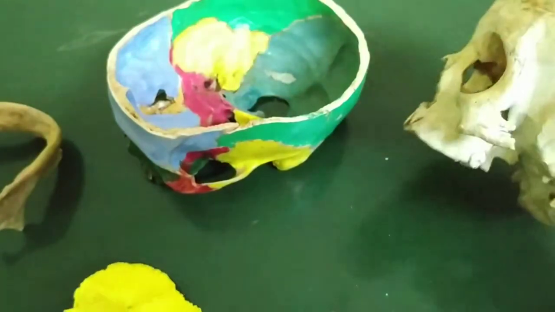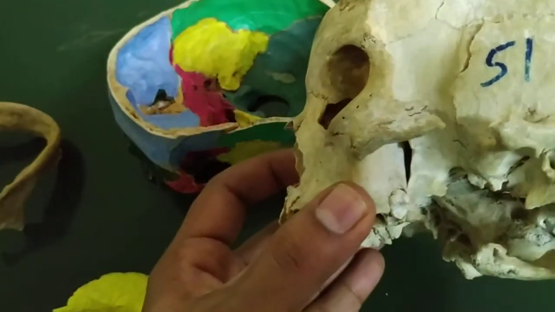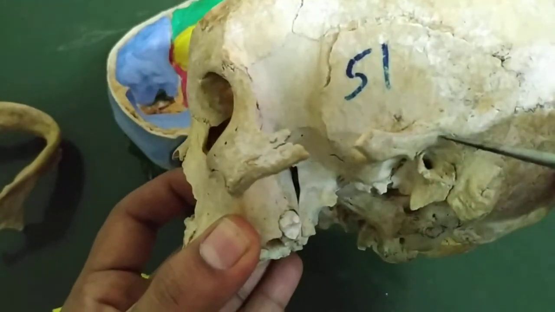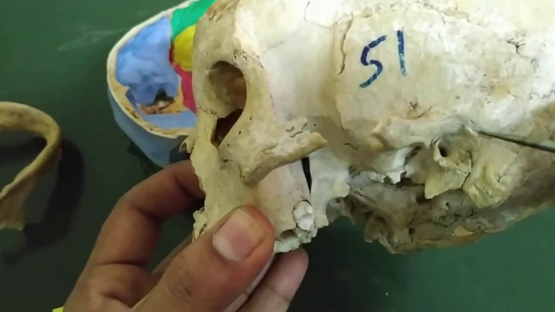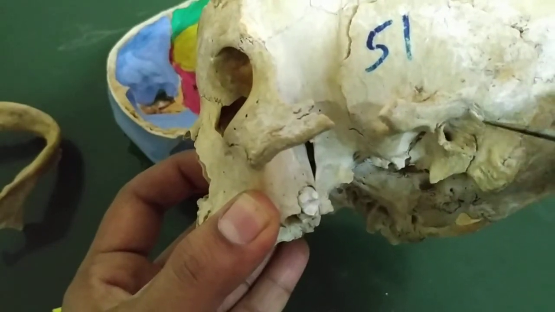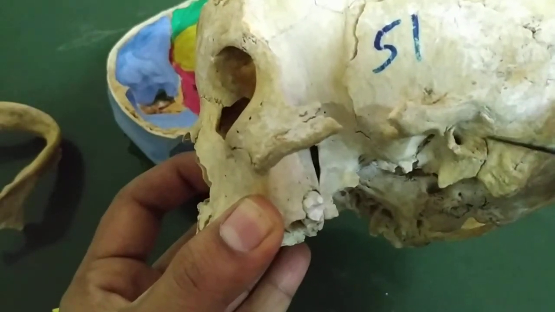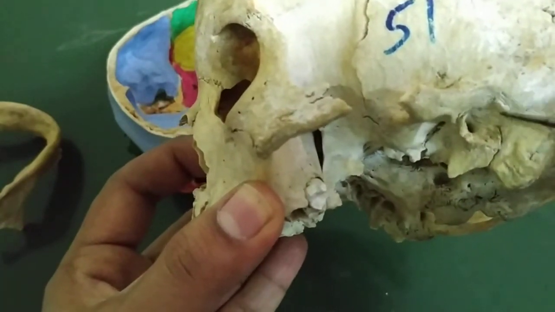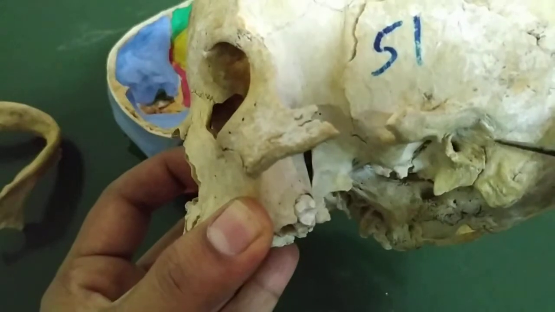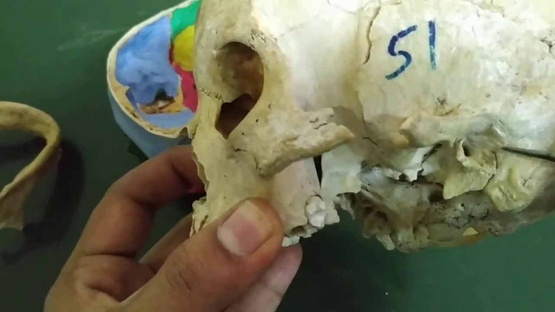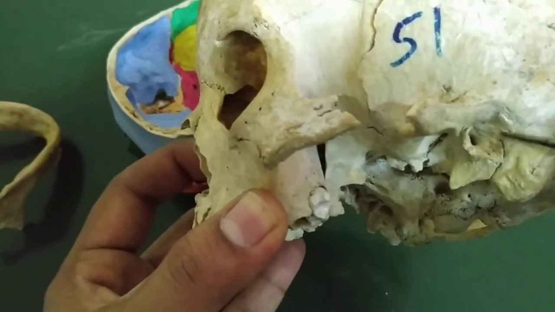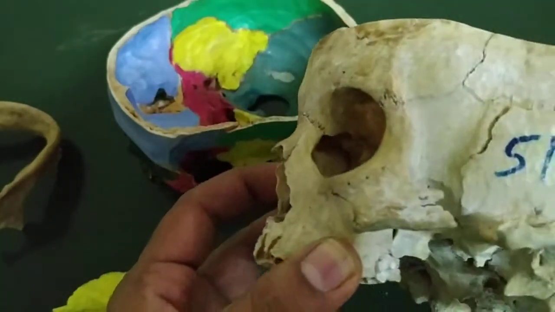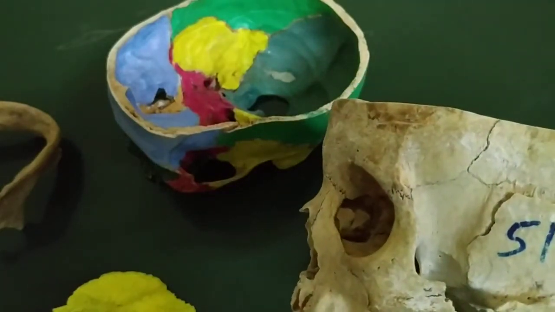I'll try to show you here. Below this posterior root, it is arched and extends down and forms a rudimentary tubercle, which is very prominent in quadrupeds. This bony process, the postglenoid tubercle, is most prominent in quadrupeds because it prevents dislocation of the temporomandibular joint. I will try to show you in another skull.